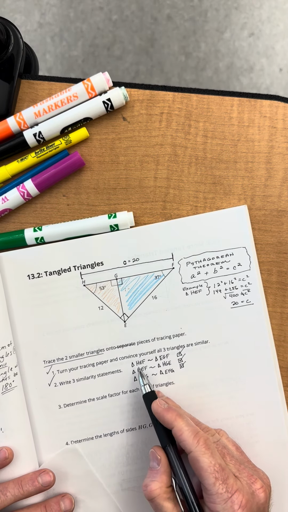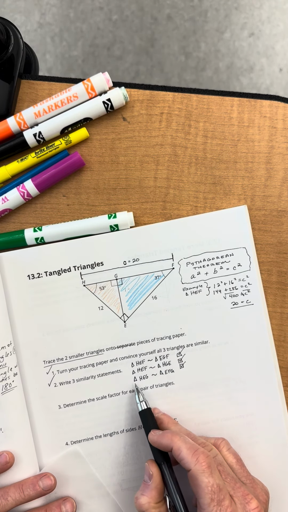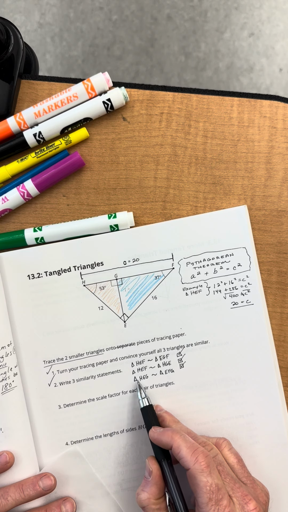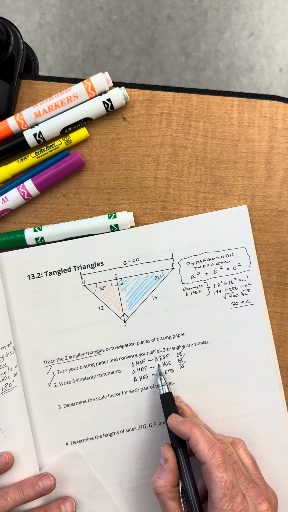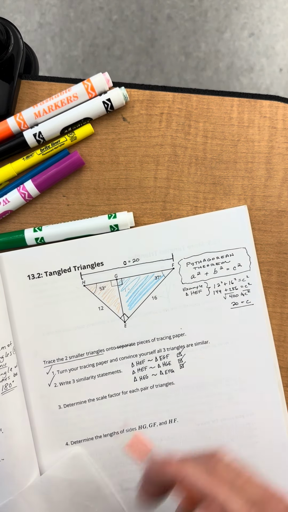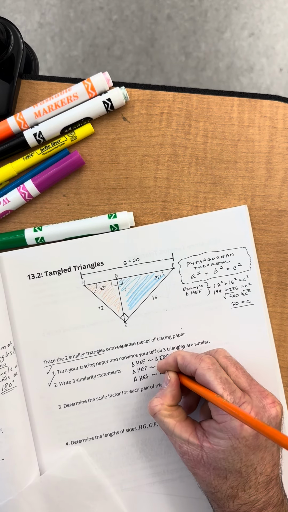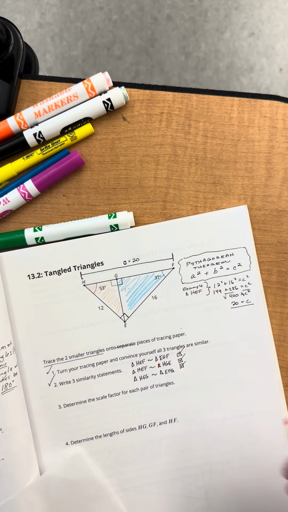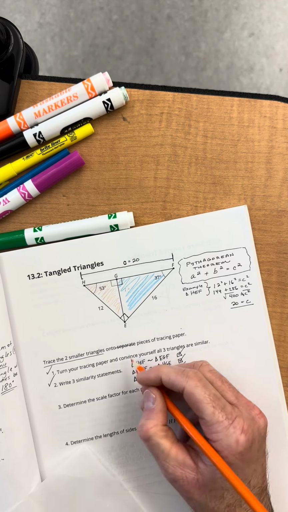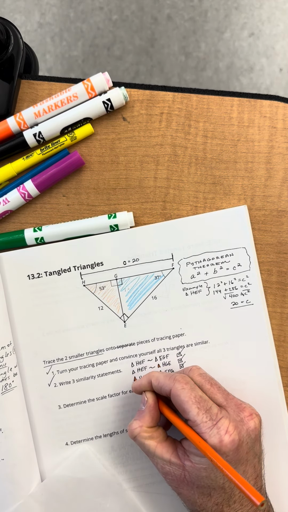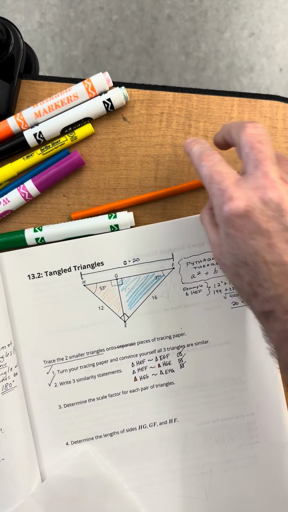So if we're going from orange, this one, I'm just gonna draw all the orange ones in. And all the blue ones.